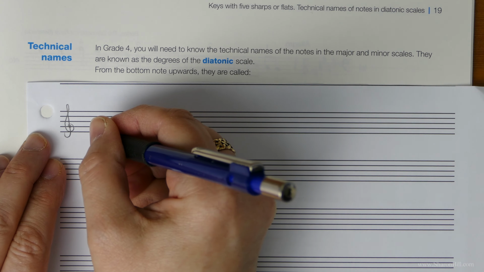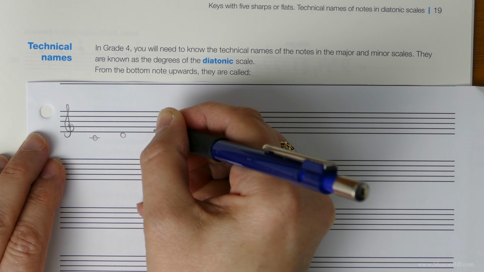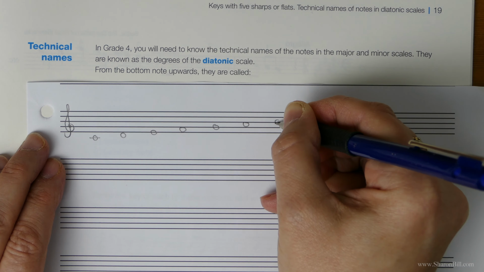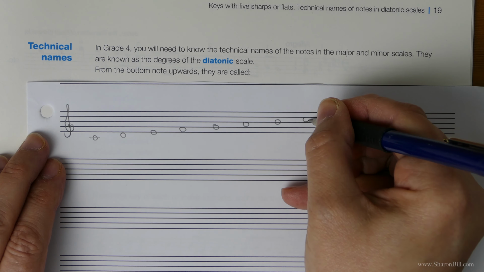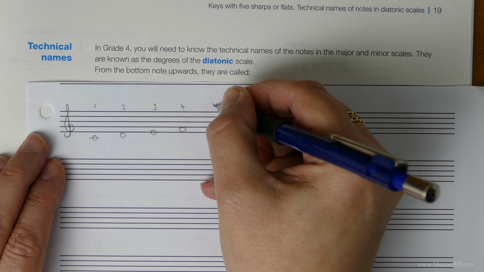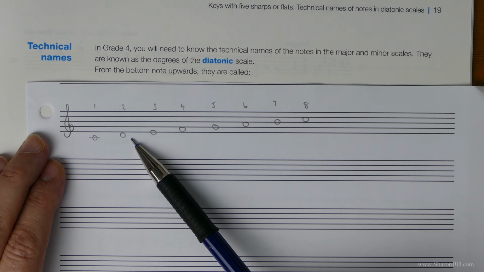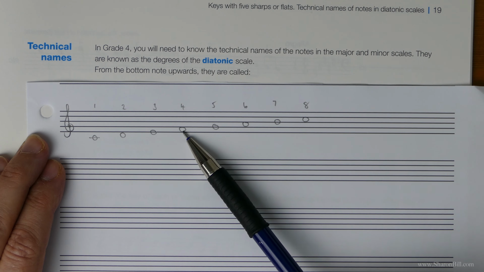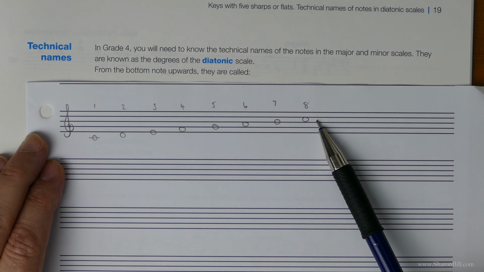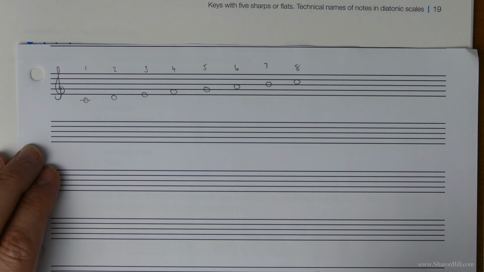So the degrees of the scale, we've got 1, 2 in the scale of C major, 1, 2, 3, 4, 5, 6, 7, and then back home to 8. And that will be tonic, supertonic, mediant, subdominant, dominant, submediant, leading note, tonic. However, let's look at why these are called the names that they are.